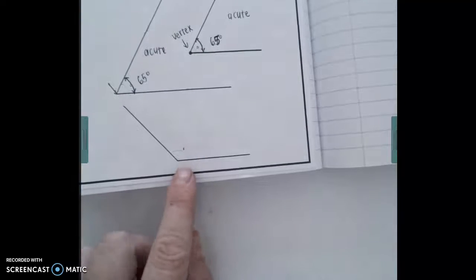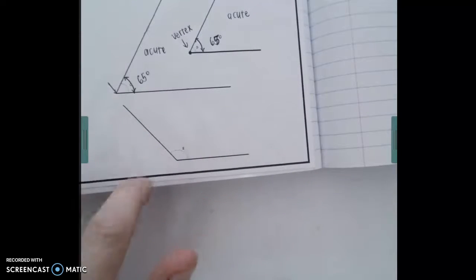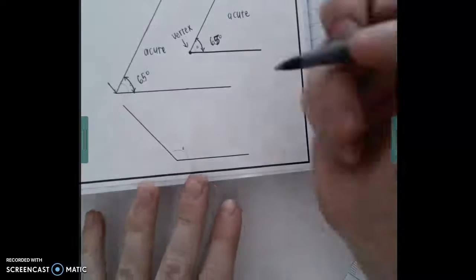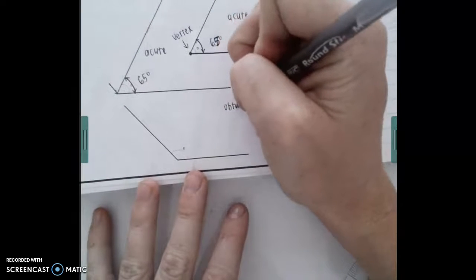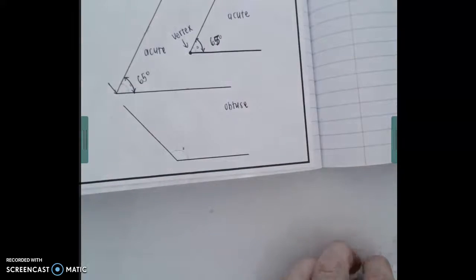It's less than 90. So let's try this angle down here. Looking at this angle, think of SpongeBob. What kind of angle is this? SpongeBob's got a lot of room to dance. It's obtuse. We can see it's going to be bigger than 90. So I'm looking for a number that's bigger than 90.